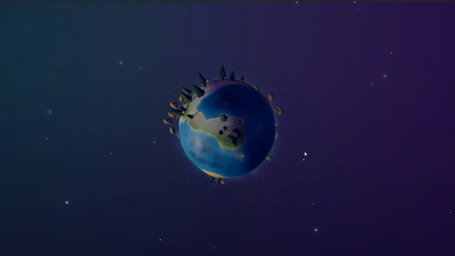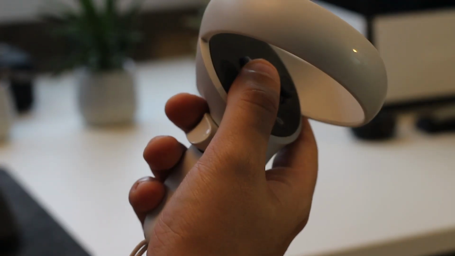In VR, I want to do something similar, except it's not that straightforward. To rotate the planet, the player presses the right grip button and moves their controller as if spinning the planet around.